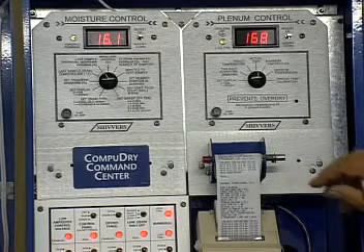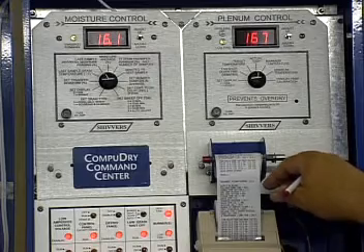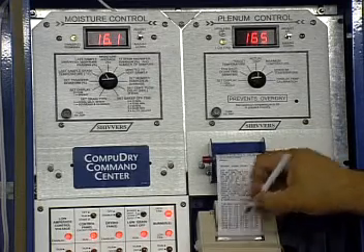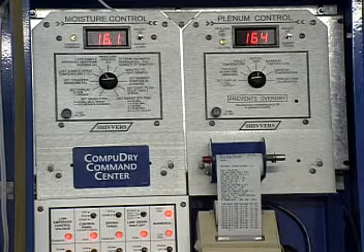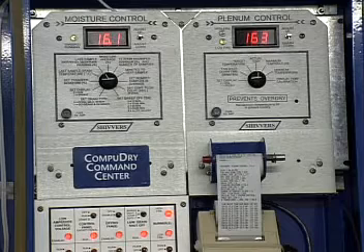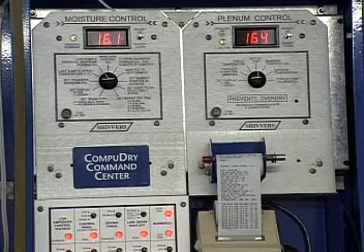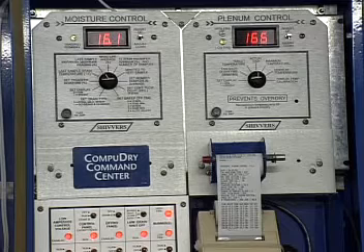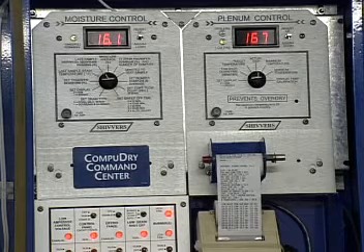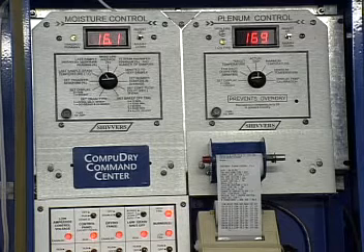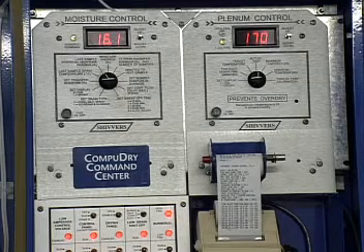You want to have a pencil, and it's 16.1. You pull the tape up, and right here at 16.1, you want to circle that, so you don't forget which one it was. Now you want to take the grain sample to a place that you trust with moisture readings and testing, for instance, the elevator downtown. You go to the elevator, and he's going to give you a slip, and he's going to tell you that that's 17.1. Well, then this is reading a point too low.